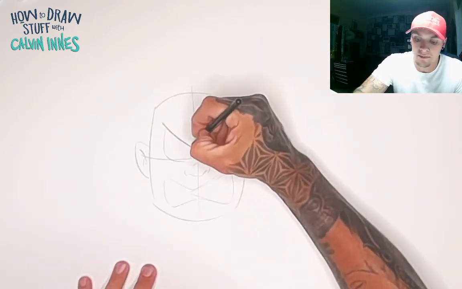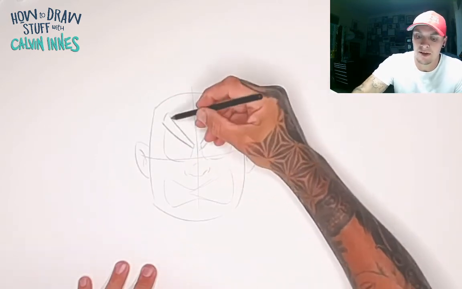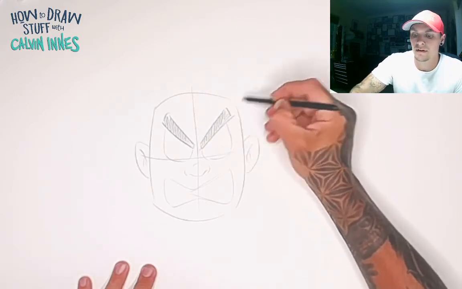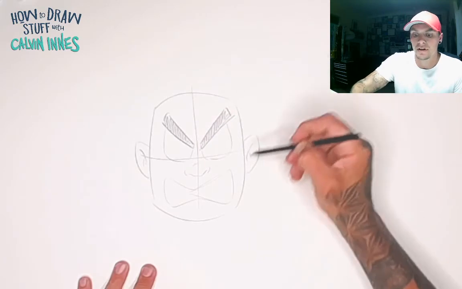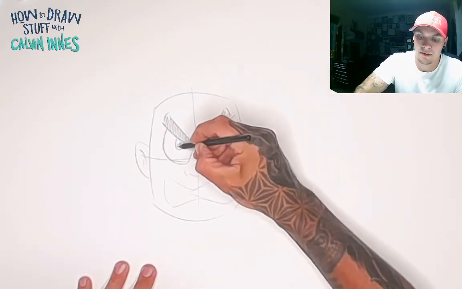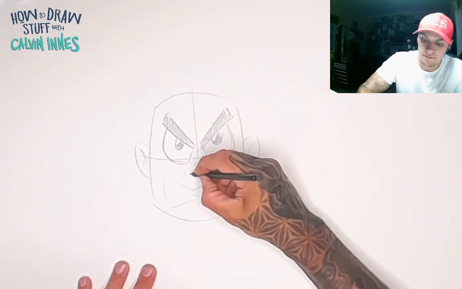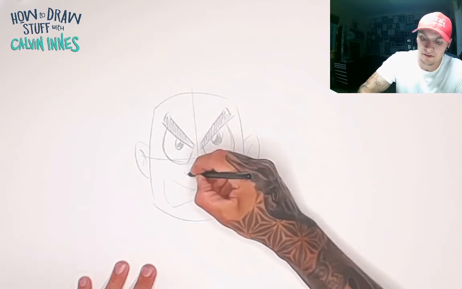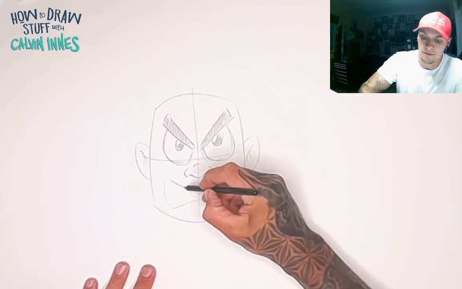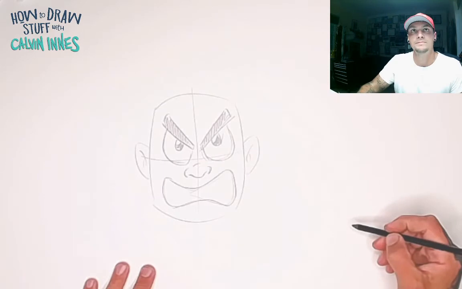So now we have those in, let's just sketch in a little bit more detail. Eyebrows up there. Now your eyebrows don't have to meet in the middle. They can if you want them to, but it's this V shape that is really important. Let's draw the rest of the eyes in there along with the pupils. Let's just go over that nose a little bit so you can see it just a little bit better. And then this mouth where you have these close together bits and the bits that are further apart.